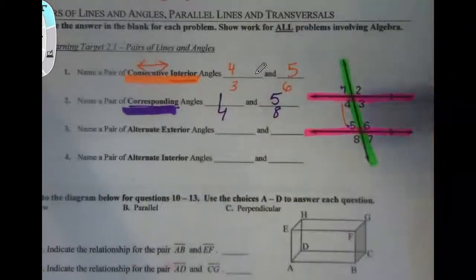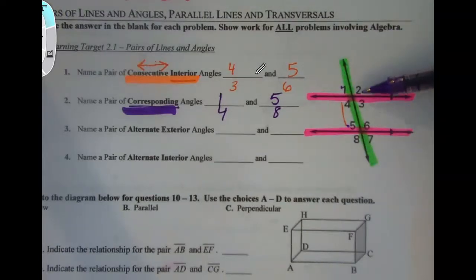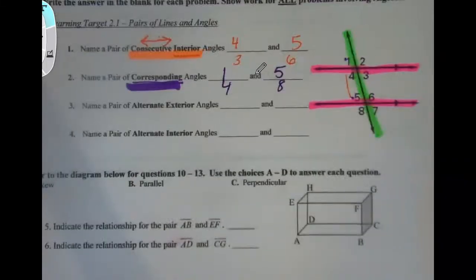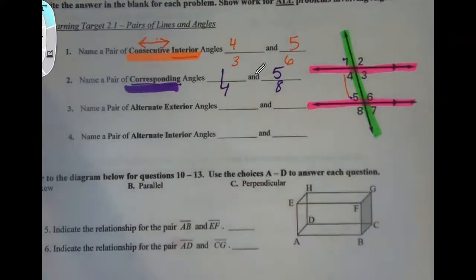I just looked at the set of corresponding on this side. If you looked over here and you put 2 and 6, that works. 3 and 7, that works. Okay, so those are some possible answers. Make sure you understand why, though.